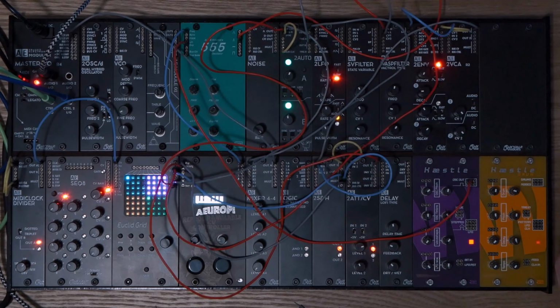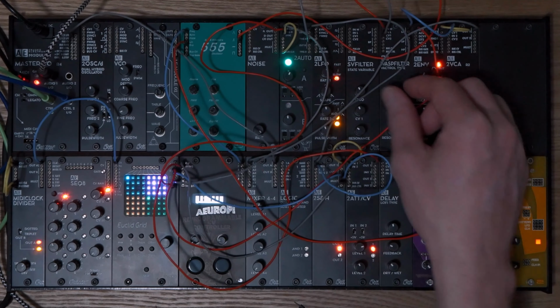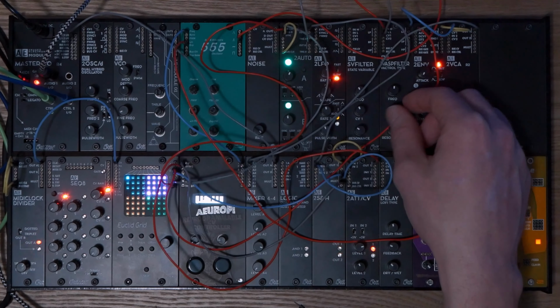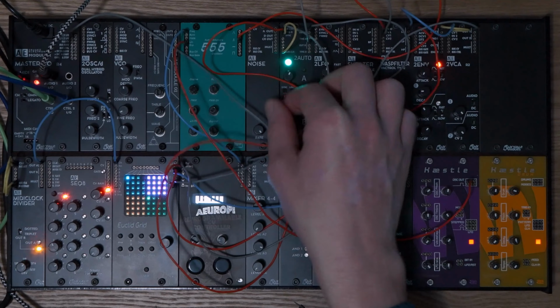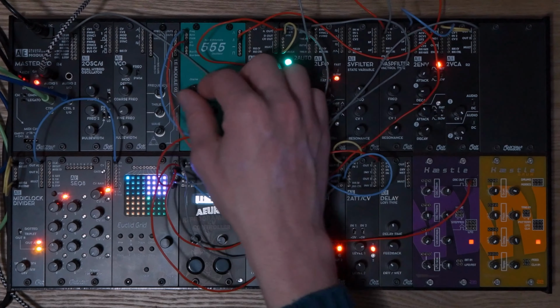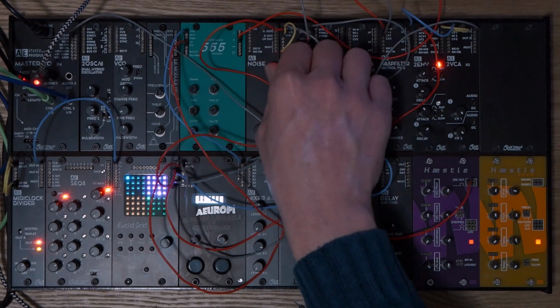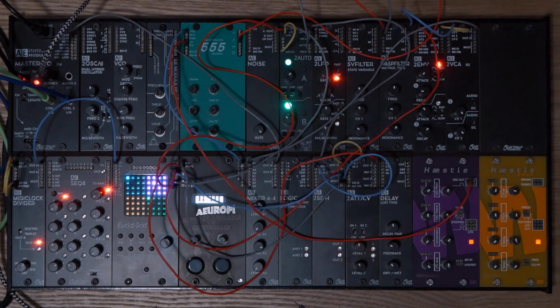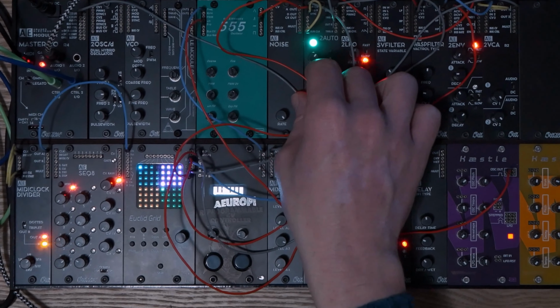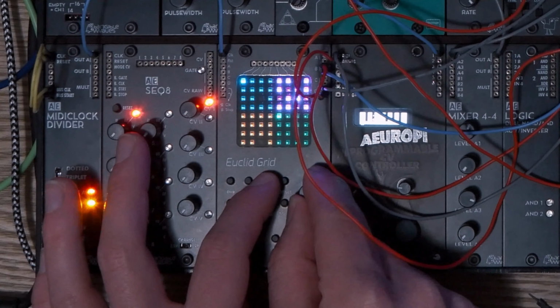Let's apply some processing to this using the Zoya. And we could even just change this from 16th notes to anything else that we want.